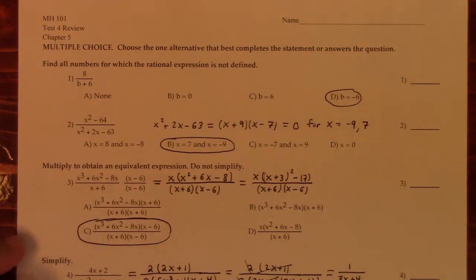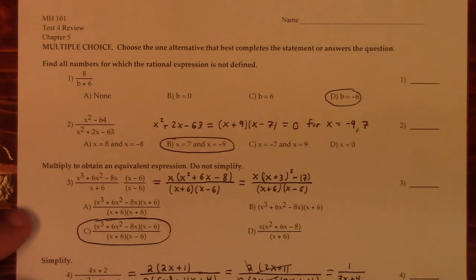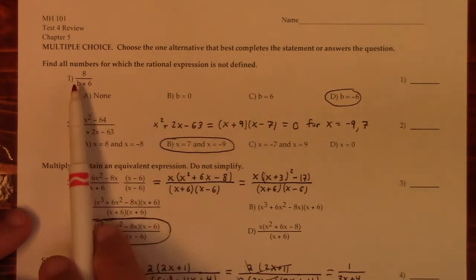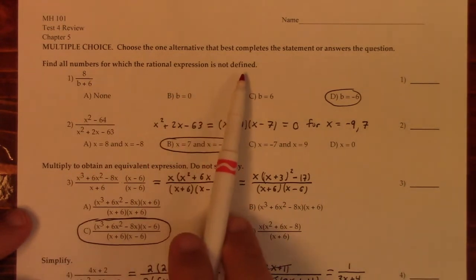Alright, so let's look at the review for test 4 here. I've worked out the answers beforehand, so I'll just talk through them with you here. Number 1, find all numbers for which the rational expression is not defined.